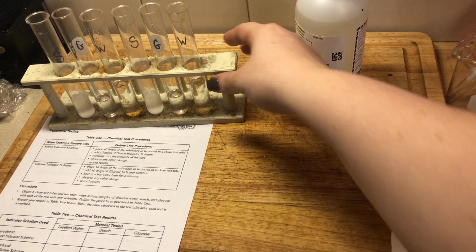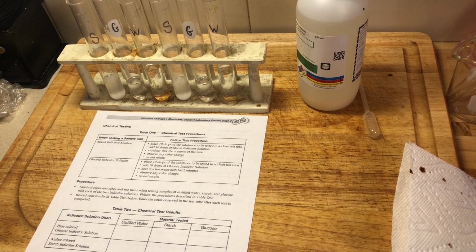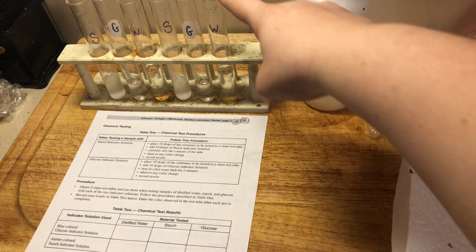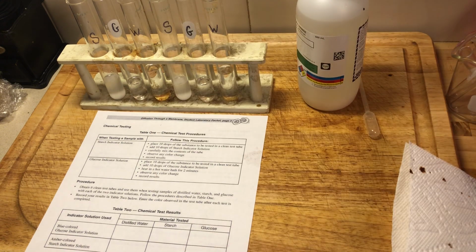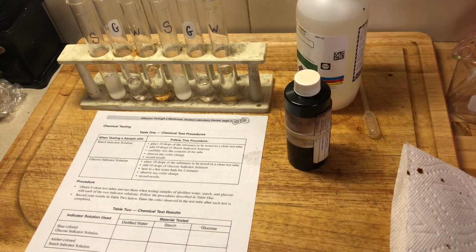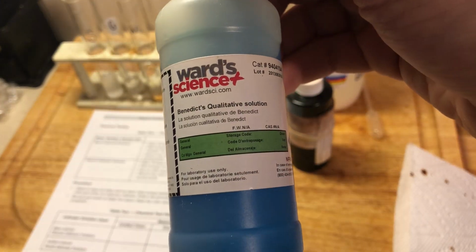So I'm now set up to do the chemical indicators test, or the chemical testing, which is on page 3 of your lab packet. As you can see, I have my 6 test tubes set up here and labeled. I've got water, glucose, and starch. And then I have our starch indicator solution, or our iodine. And then I have our glucose indicator solution, also known as Benedict's solution.